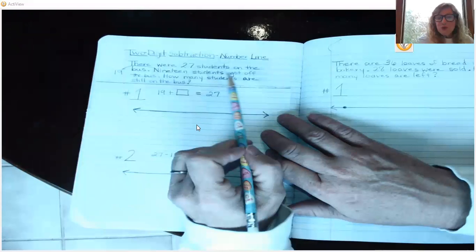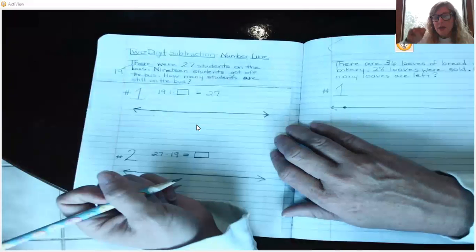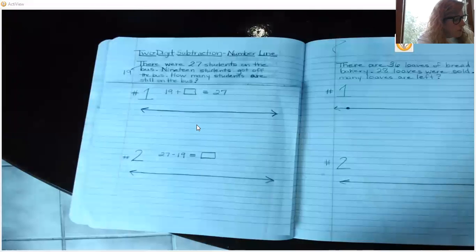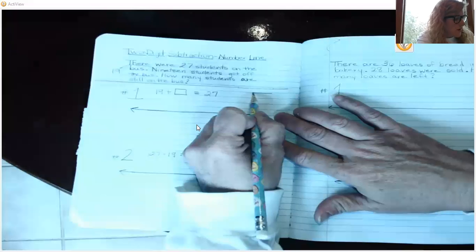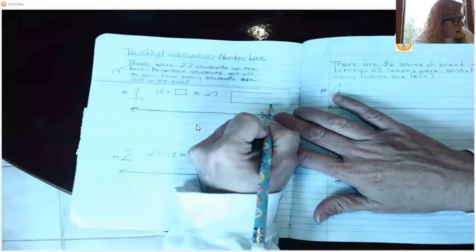So this is a takeaway problem. We have a whole of 27 students on the bus. 19 get off, so a part is separated, and how many are left? So if you think about it with a part-whole box, you have a whole of 27, and one part is the 19 that got off the bus, and we're looking for the part that is left. So our unknown is the part that is left.